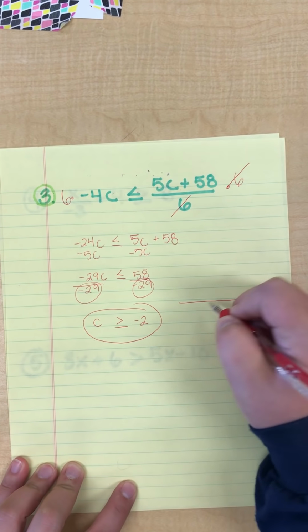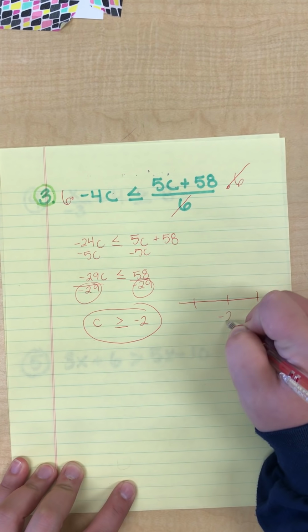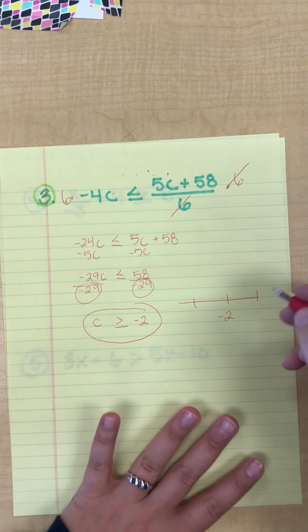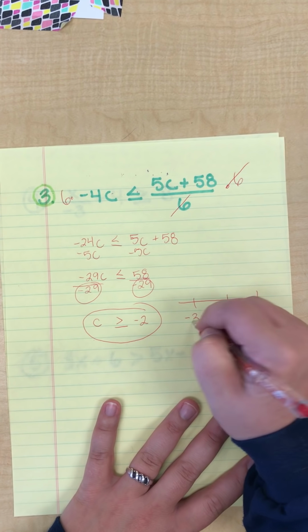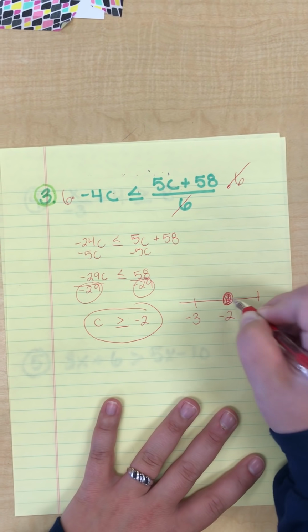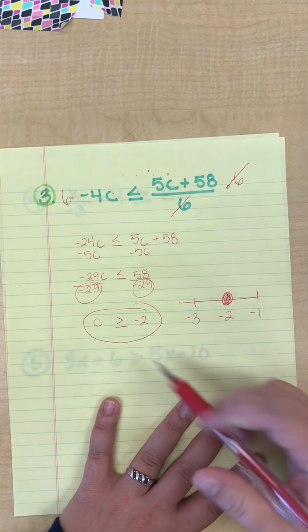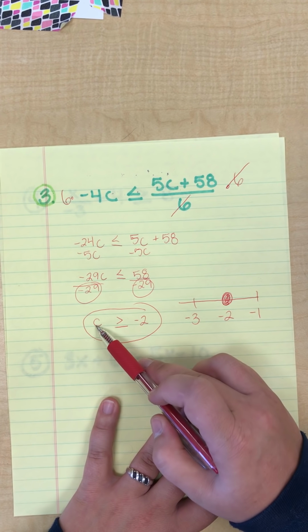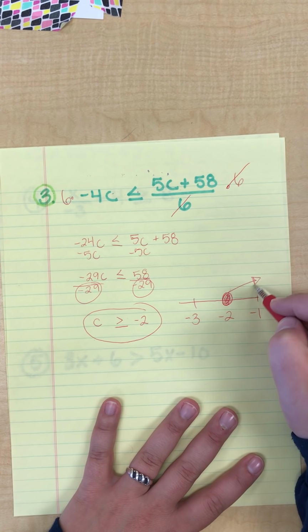And then if we're going to make our graph, negative 2 goes in the middle. One bigger would be negative 1, one smaller is negative 3. This time we're going to have a closed circle because it's got the equal to sign underneath. And it's eating the variable, or it says c is greater than, so we're going to go to the right.